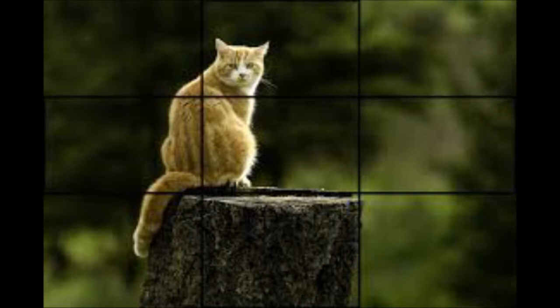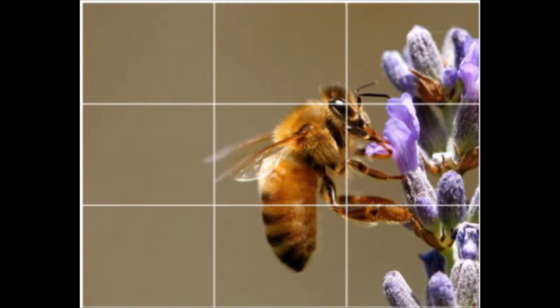What you're trying to do is line your subject matter up on these lines, these vertical and horizontal lines. And by doing that, you're helping create an image that draws your user's attention across the entire shot. As we can see with this one, the bumblebee falls perfectly on that right third line. Obviously, the subject matter is on that right third line. Now, you might be saying that there's nothing in the far left side of this image, and that is completely correct. However, what you already have now is a very interesting image.